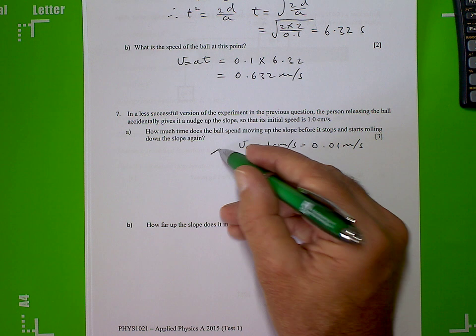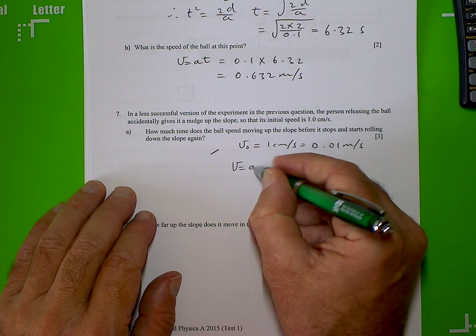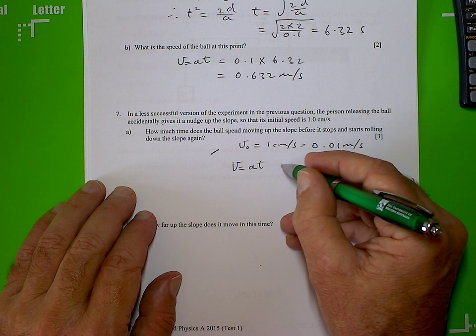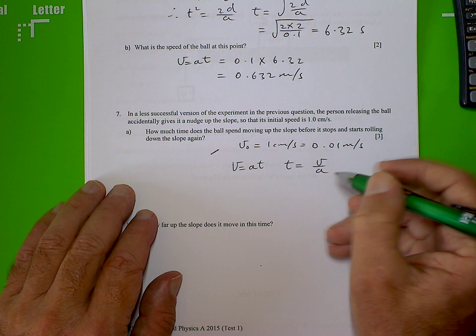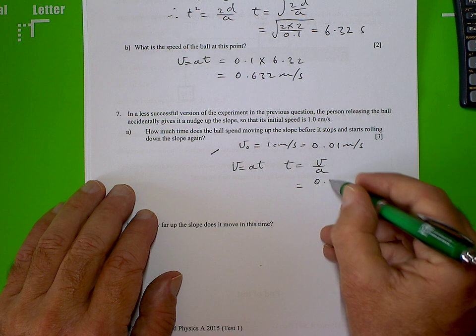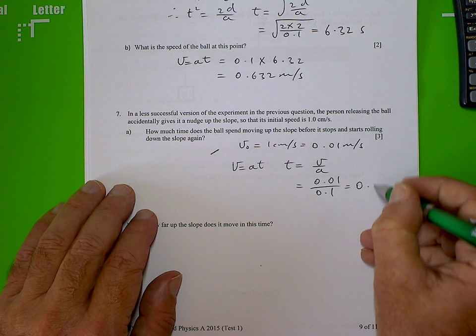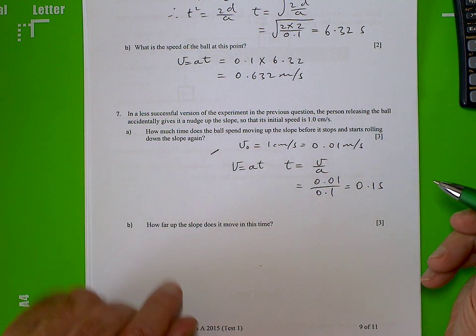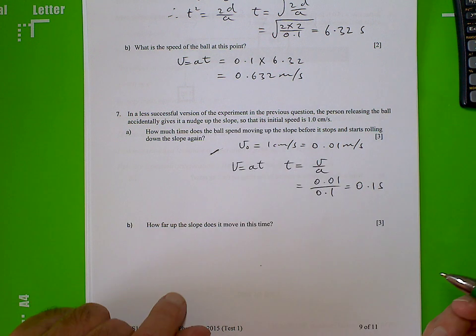It'll take the same time to go up as it takes to go down. So we can just say v equals at, rearrange t equals v on a equals 0.01 over 0.1, and we get 0.1 second. So it takes 0.1 second to go up to there, another 0.1 to come back down again.